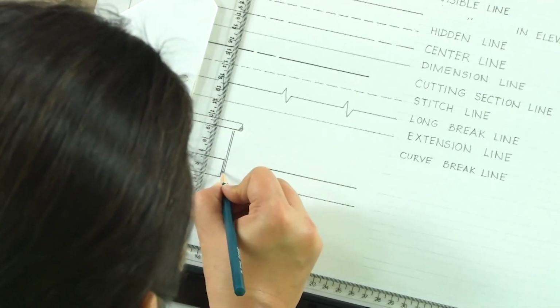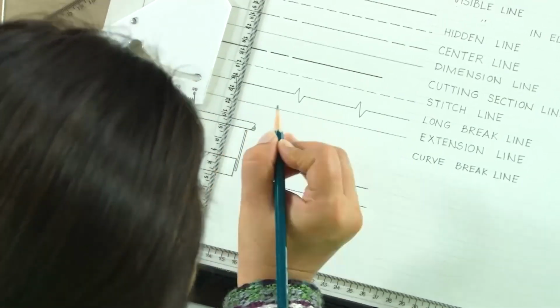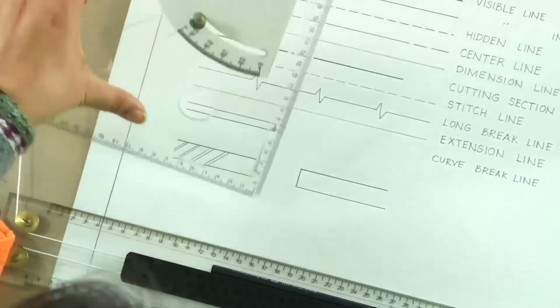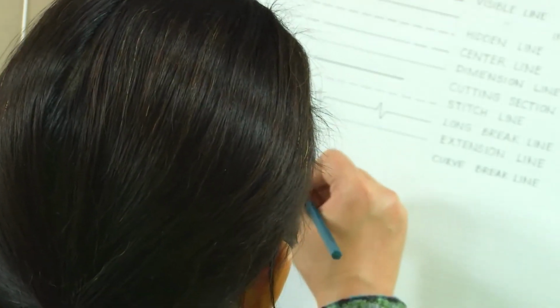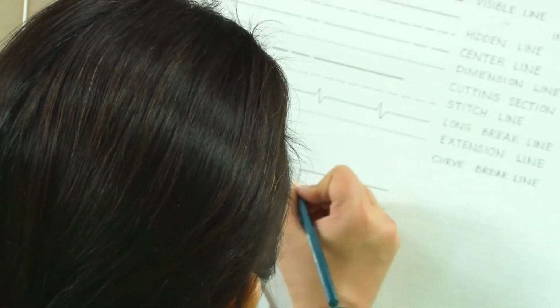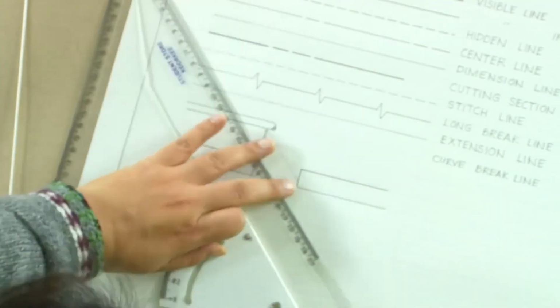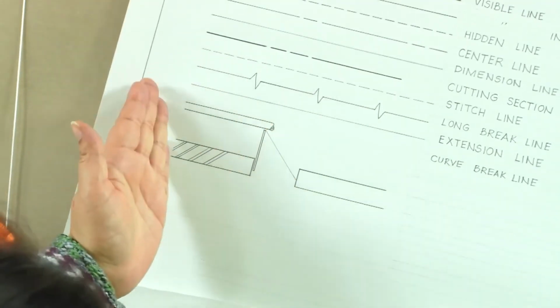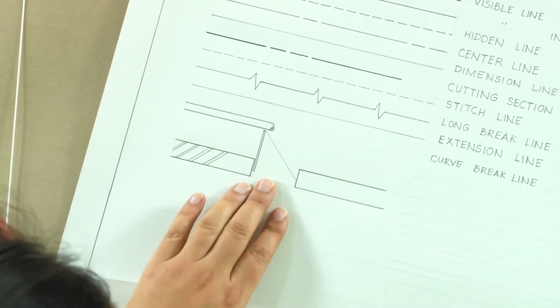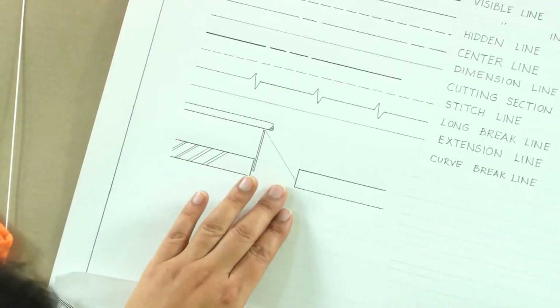Now we have to show the door panel, and here we can either use a 45-degree line, or we could also use a curve. A 45-degree line represents how the door is going to be opening. So this is the representation for a single door.